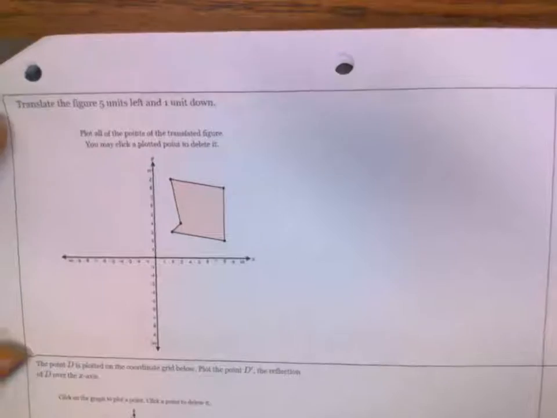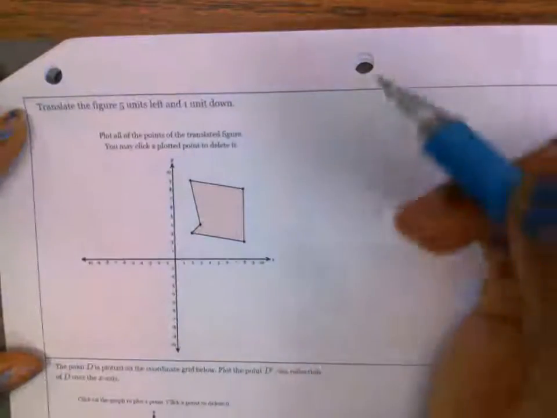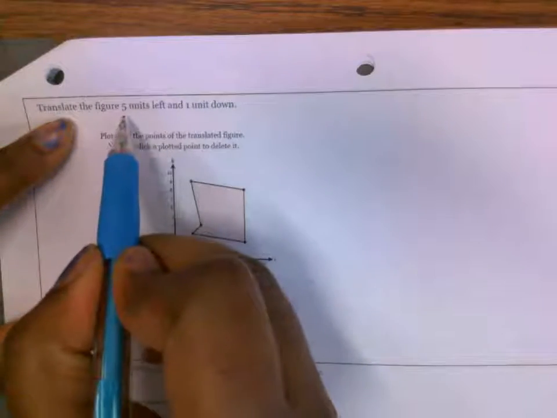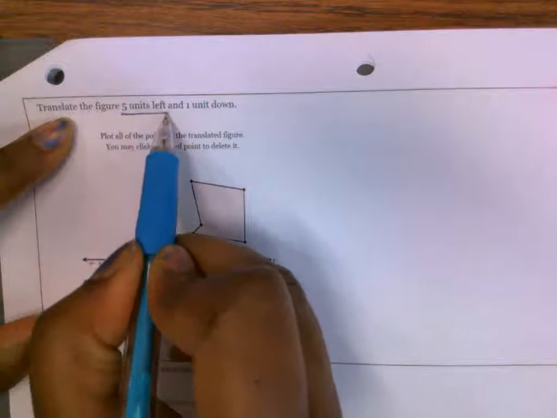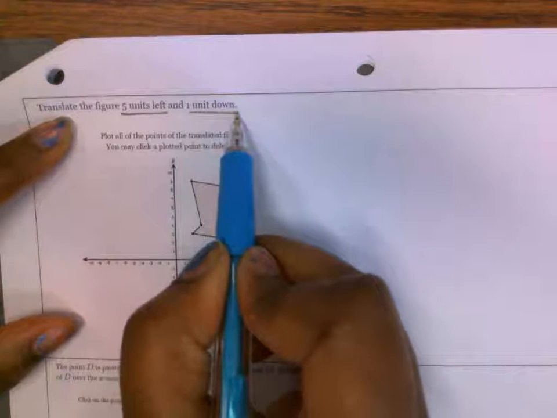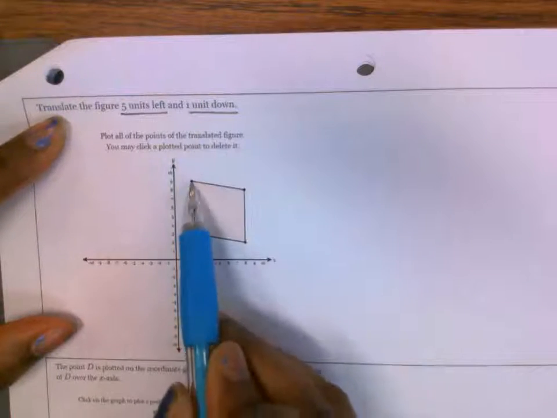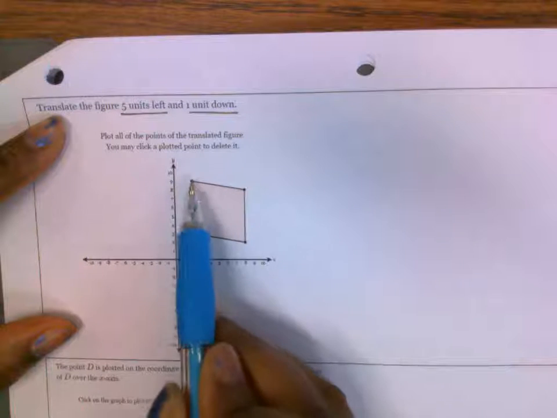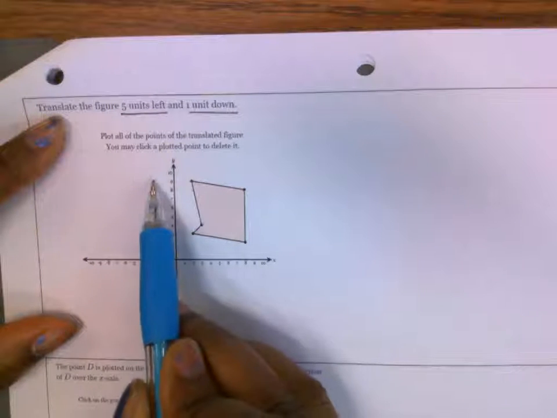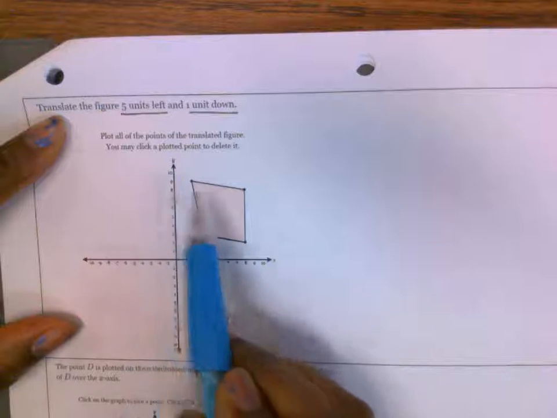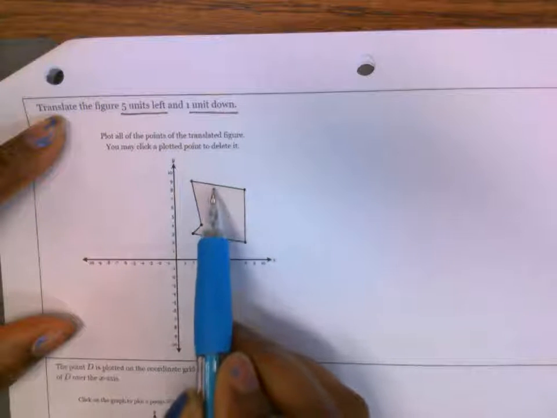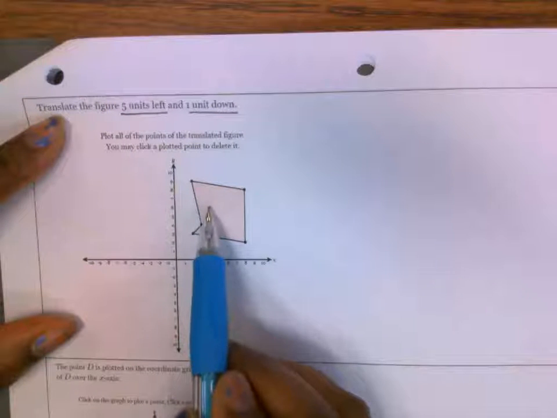You're going to do the same for problems that look like this. You're going to go 5 units to the left and 1 unit down. You're going to take each of these ordered pairs and go 5 units to the left, 1 unit down. Take this ordered pair, 5 units to the left, and 1 unit down.